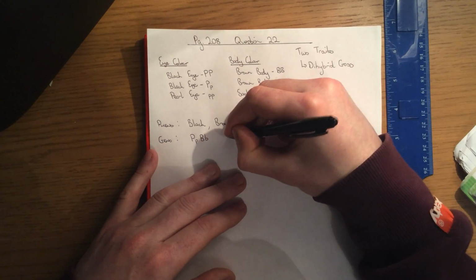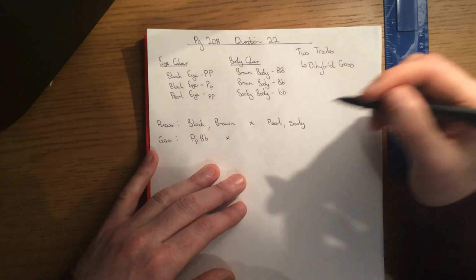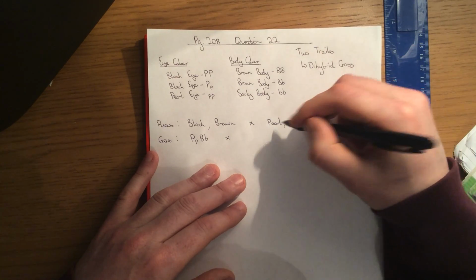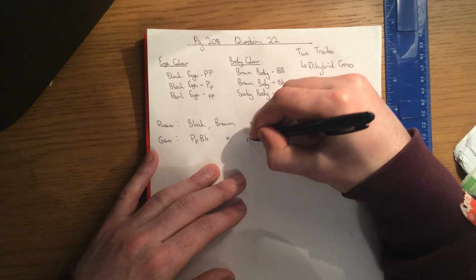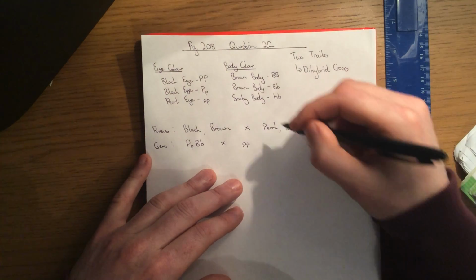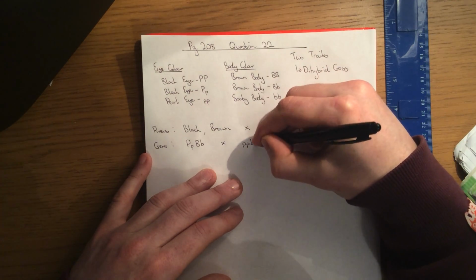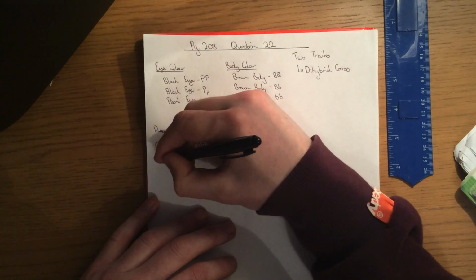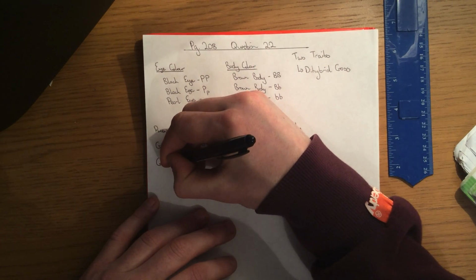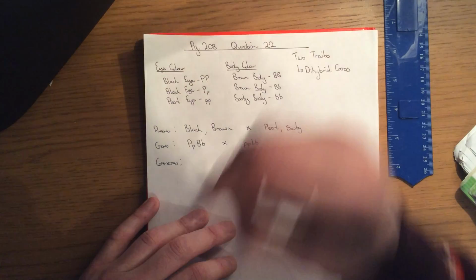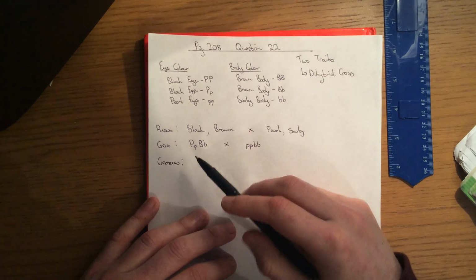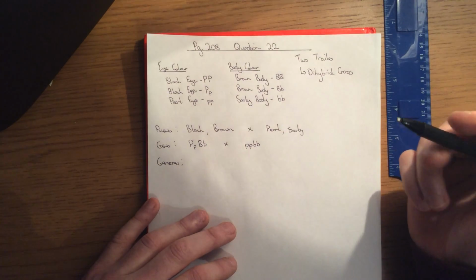So it tells us that in the question whether it's heterozygous or not. The second one then, we have pearl and sooty. So pearl is going to be small p, looking back at our index, and then sooty body is small b. From there, the next thing we need to do is work out our gametes. Now, it's important we remember that there must be one of each letter in each of the gametes produced.